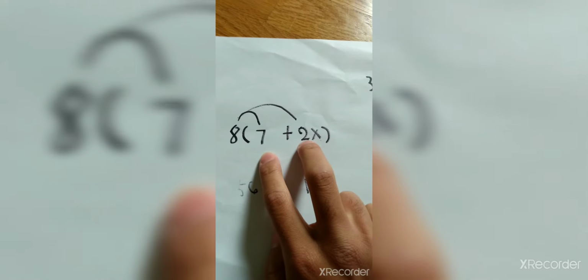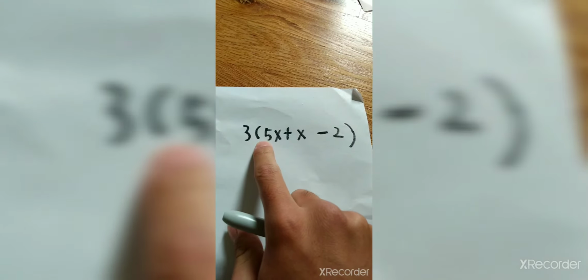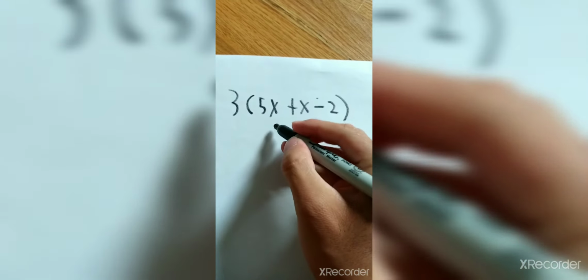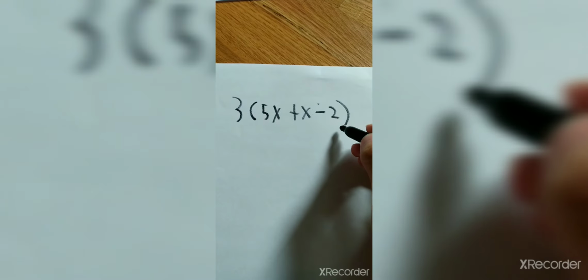Let's try and figure out and simplify another problem. But this time, instead of two numbers that we're trying to multiply at the same time, we're doing three numbers that are being multiplied at the same time. So, 3 with parentheses surrounding 5x plus x minus 2. What we could do is have that number 3 target 5x, x, and negative 2.